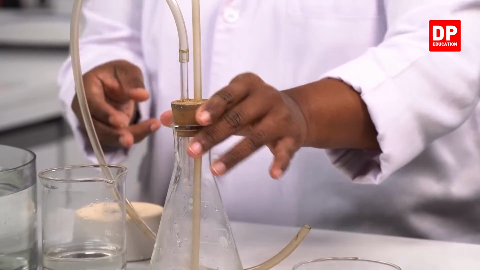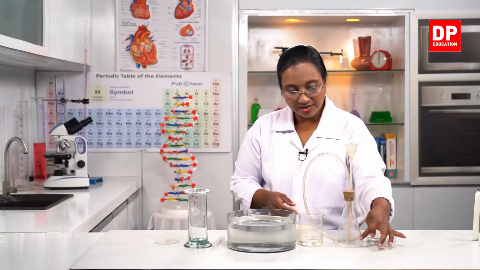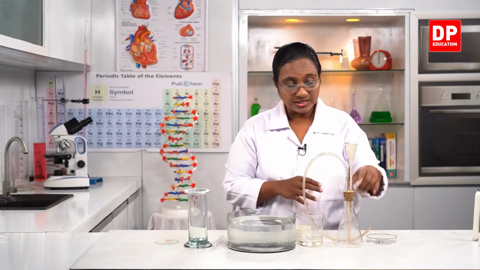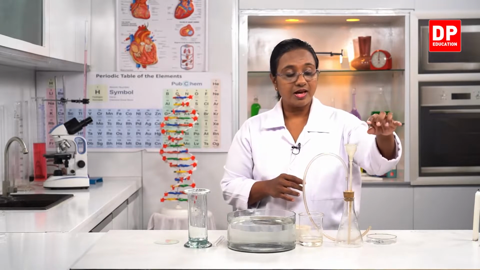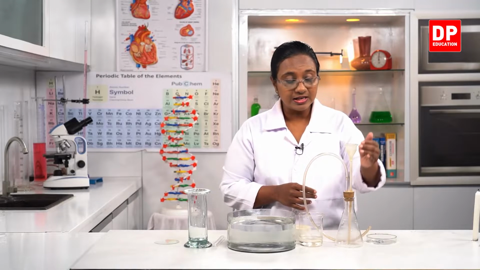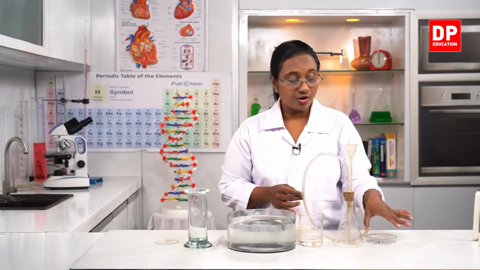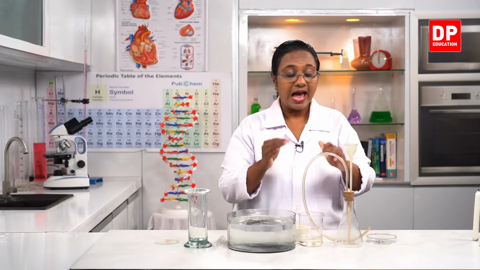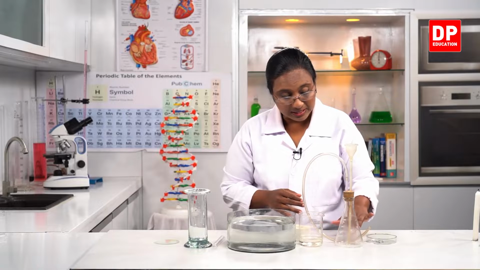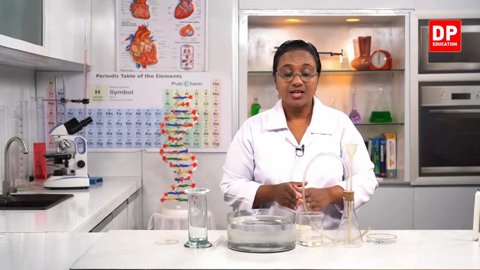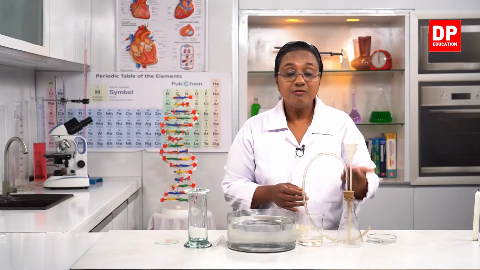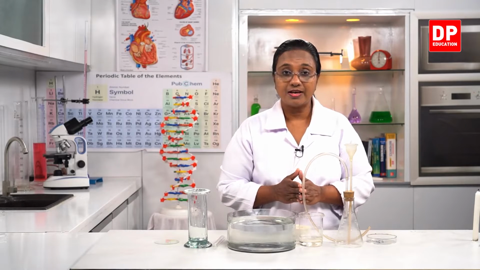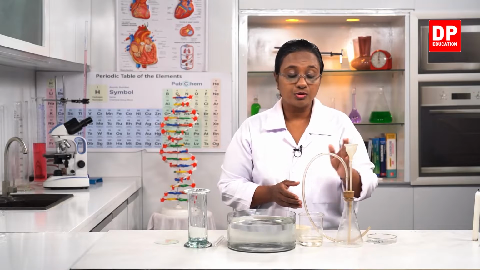So when we connect it, you all can see students, the thistle funnel has to go right up to the bottom of the conical flask. The reason is one thing, the acid will be transferred through the thistle funnel. It will go right down and fall on the top of the magnesium. Then magnesium can start reacting. At the same time, the thistle funnel will be dipped in the acid so that the gas that is evolving from the reaction will not escape through this thistle funnel, because there's no way it can go through this.